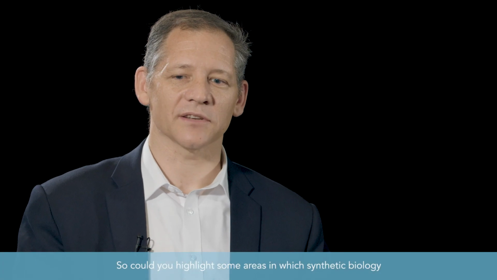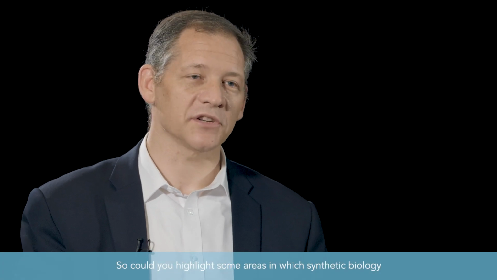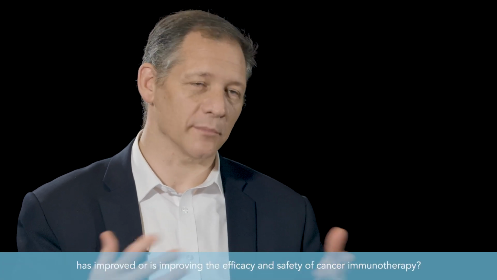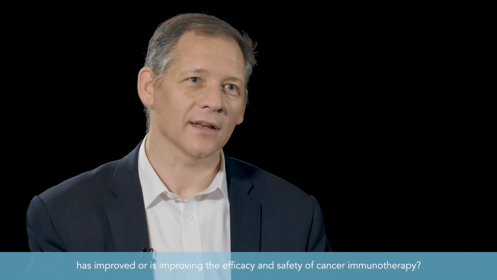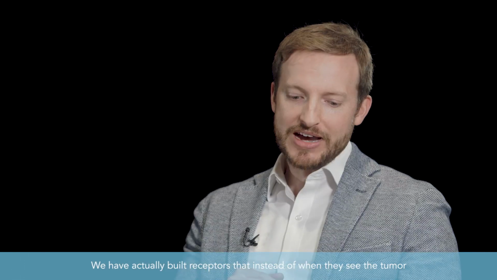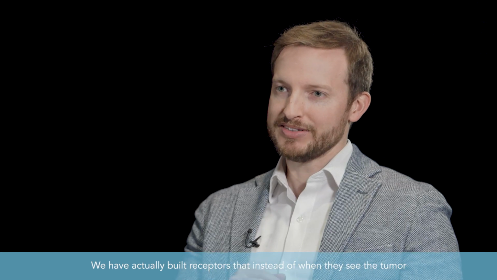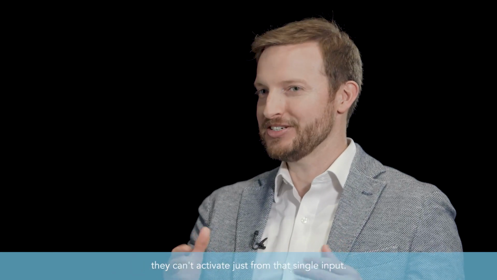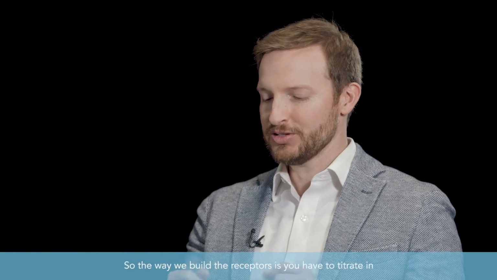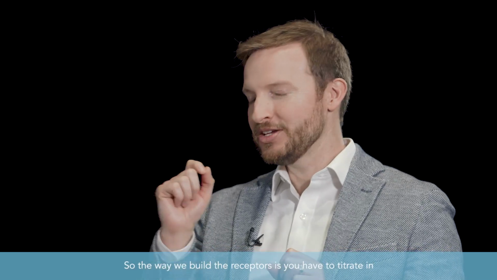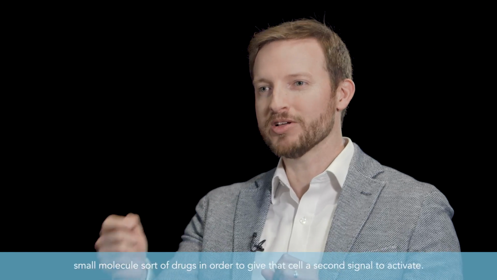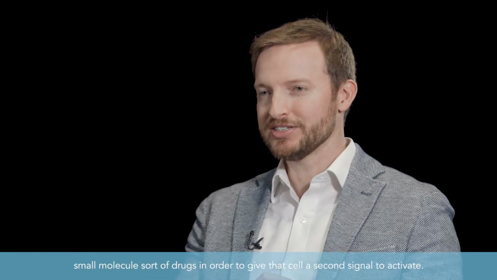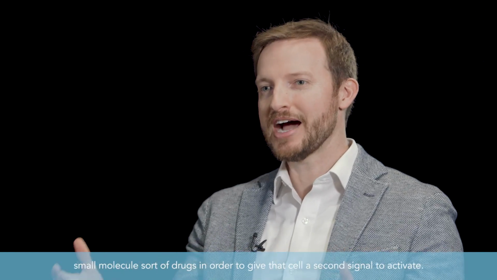So could you highlight some areas in which synthetic biology has improved or is improving the efficacy and safety of cancer immunotherapy? We've actually built receptors that, when they see the tumor, can't activate from that single input. The way we build the receptors is you have to titrate in small molecule drugs in order to give that cell a second signal to activate.